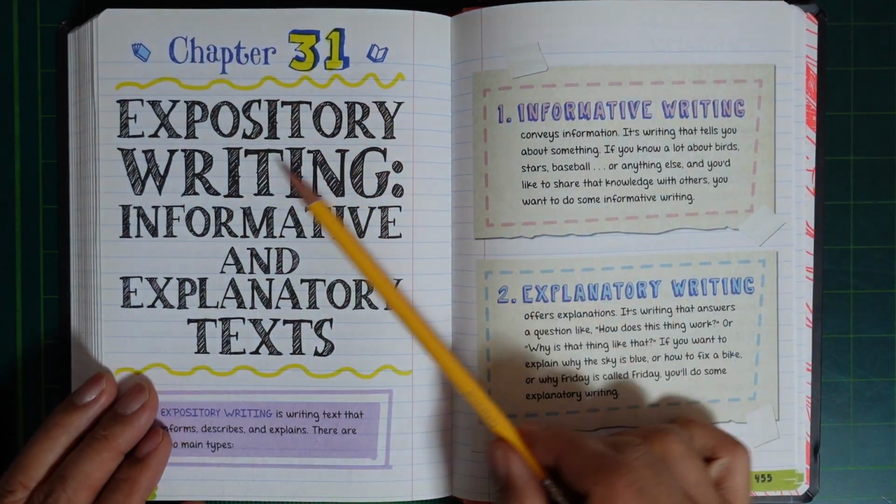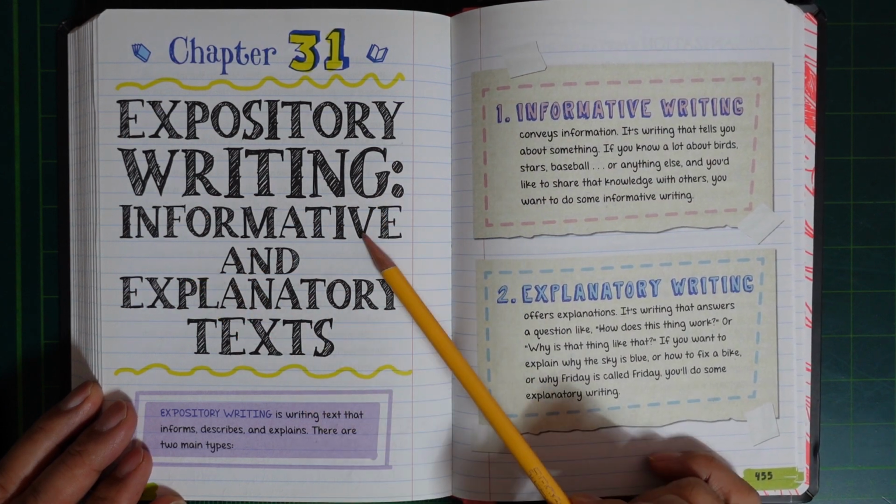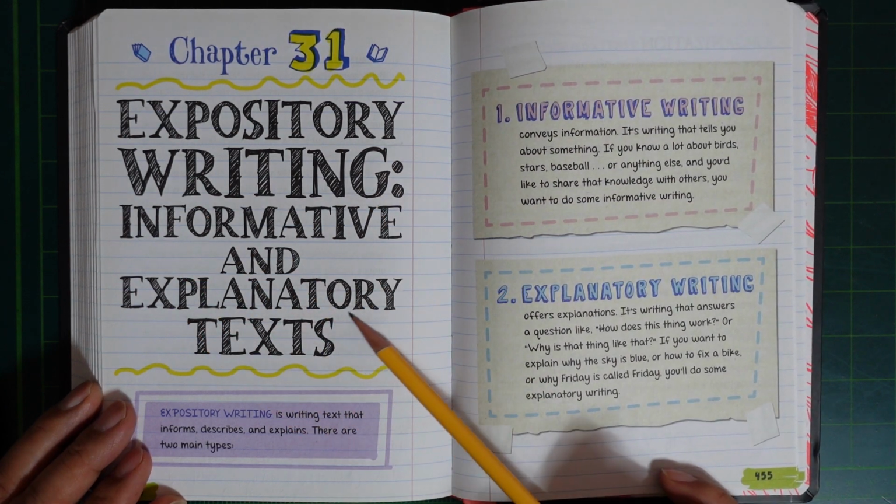Chapter 31. Expository Writing: Informative and Explanatory Text.